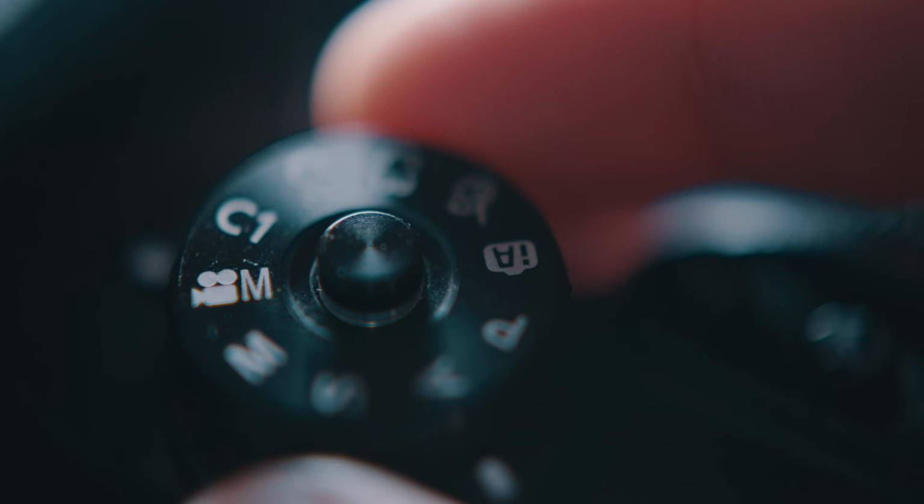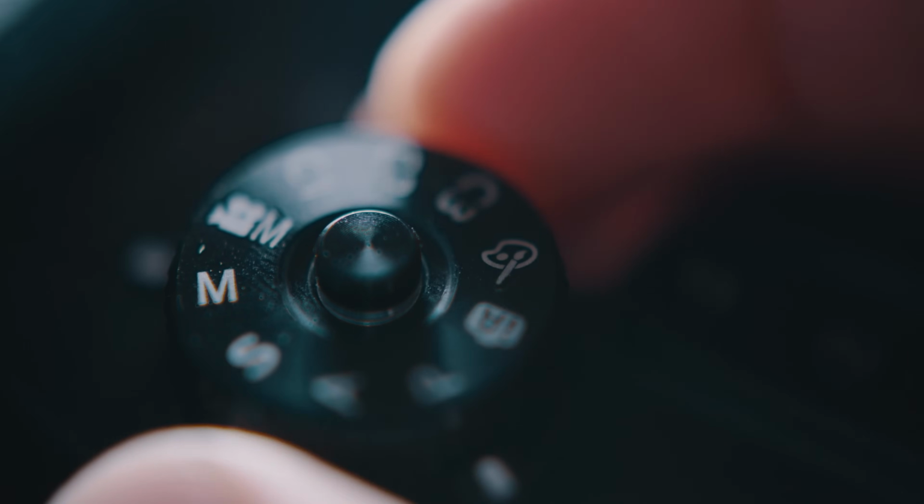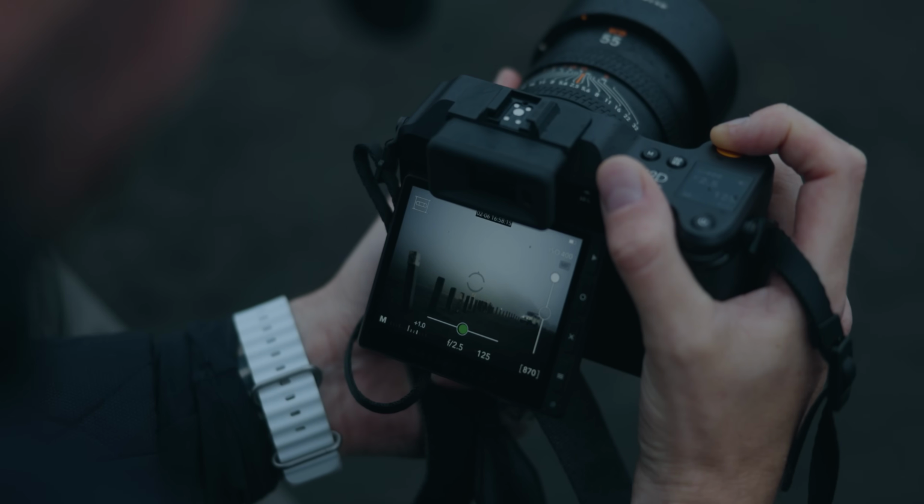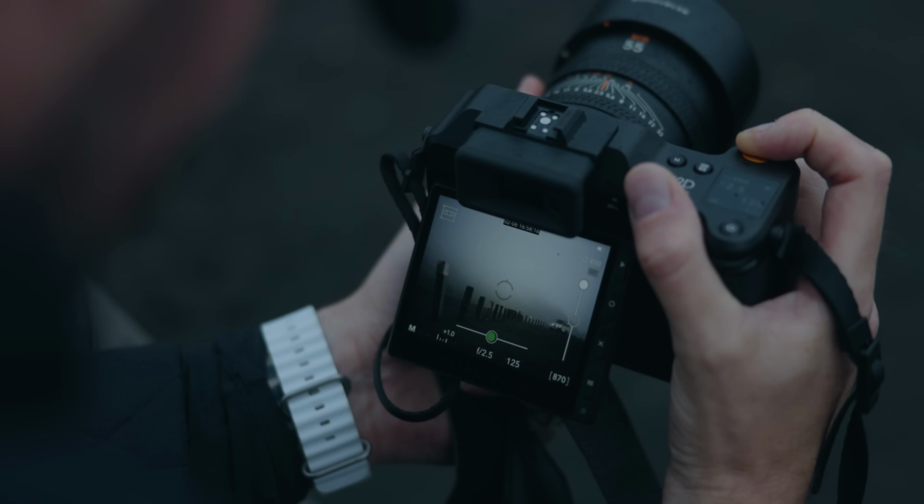Most cameras have a range of shutter speeds that you can choose from. Some cameras have a shutter priority mode, which allows you to set the shutter speed, and the camera will then automatically adjust the aperture and ISO to achieve a correct exposure. In manual mode, you have full control over all three exposure settings, including the shutter speed.